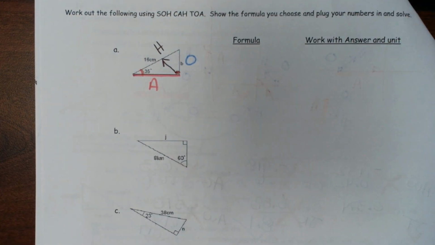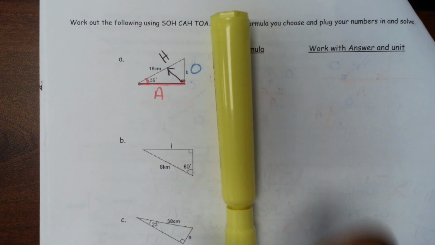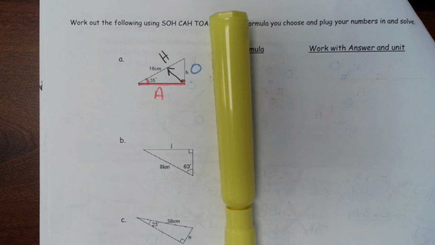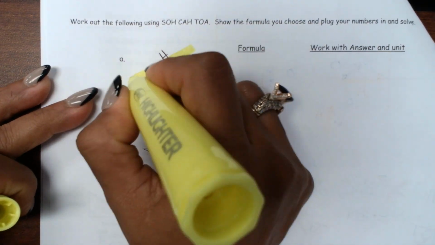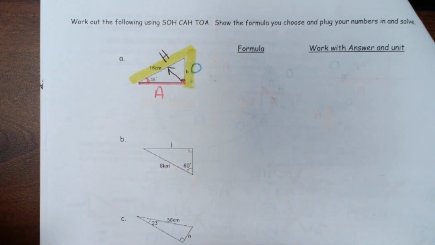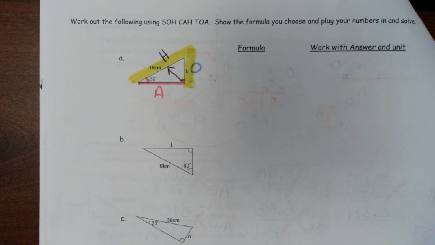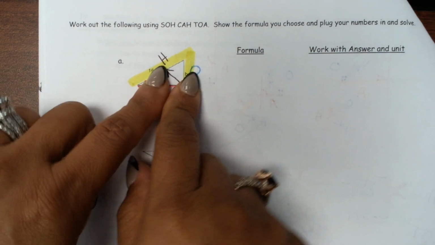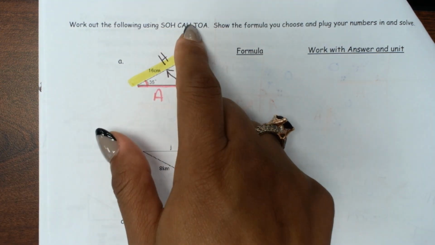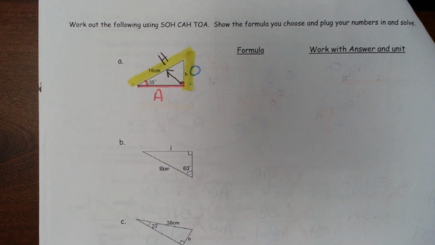Okay? Step 1. Step 2, I highlight what I have and what I'm looking for. I have this number, and I'm looking for this leg, that number. Okay? I highlight what I have and what I'm looking for. And so I have the H, and I'm looking for the O. So which equation, the SO, the CA, or the TOA, utilizes the H and the O?